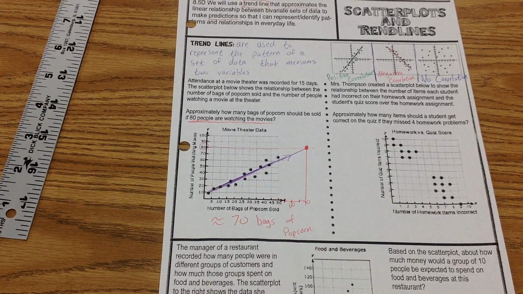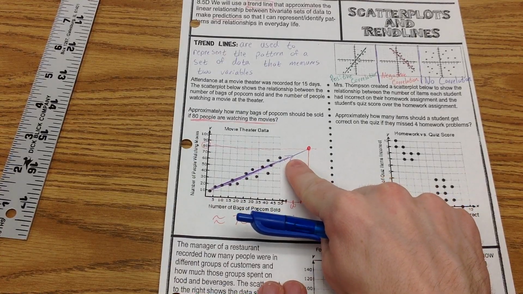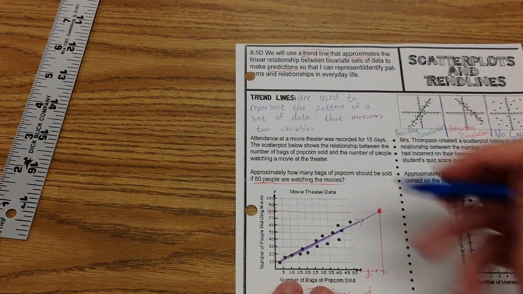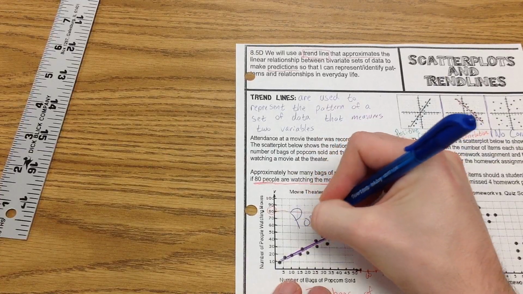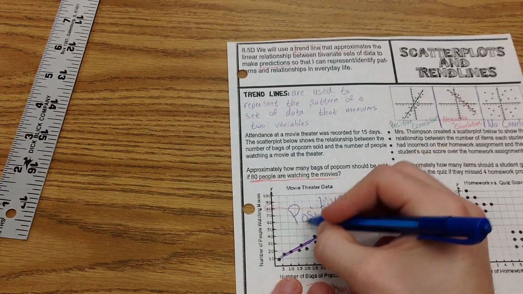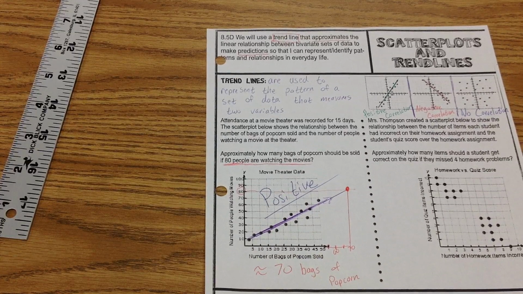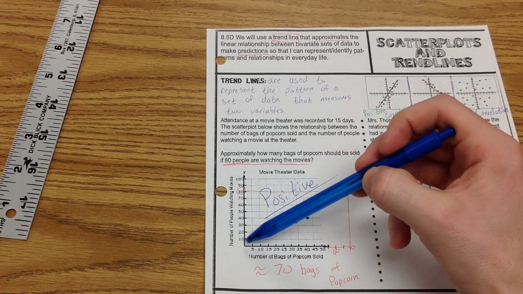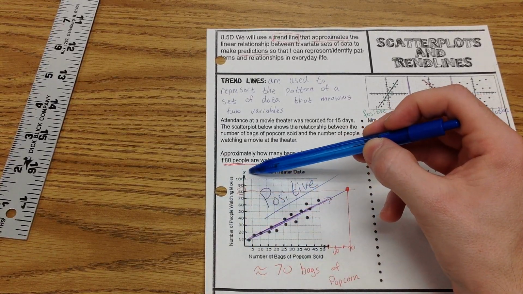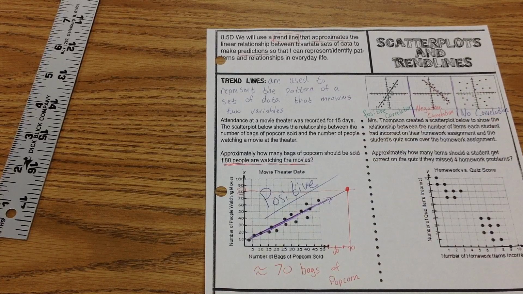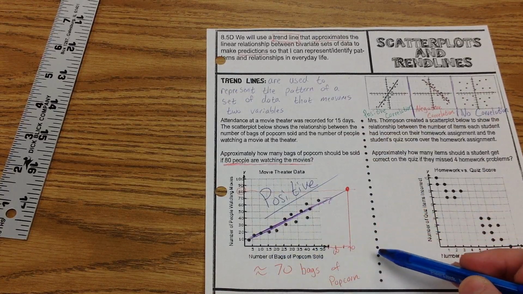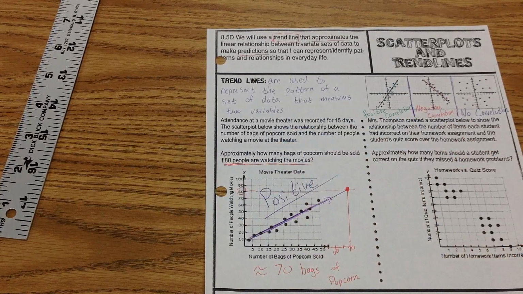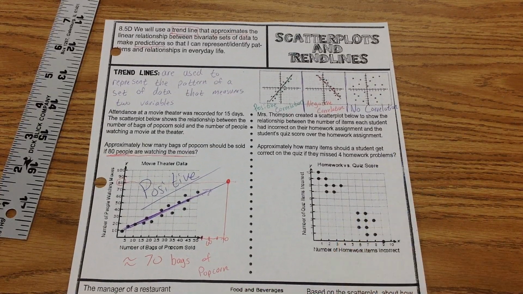This, by the way, what kind of correlation is this? Is it positive, negative, or none? It's positive. Okay, positive correlation. If I think about what that word means, positive, the more people in the movies, the more bags of popcorn that we would sell. Or, hey, the more bags of popcorn we would sell, probably we have a lot of people there. So more for both of those variables. Let's look over at example 2 now.